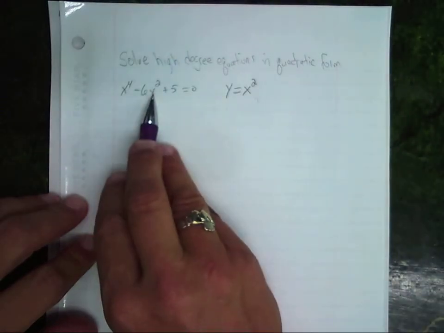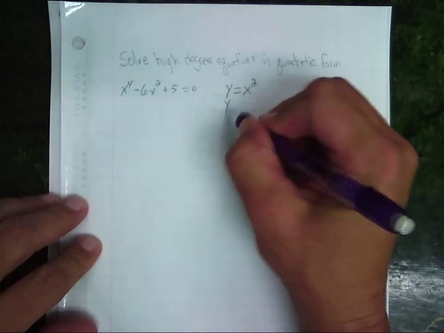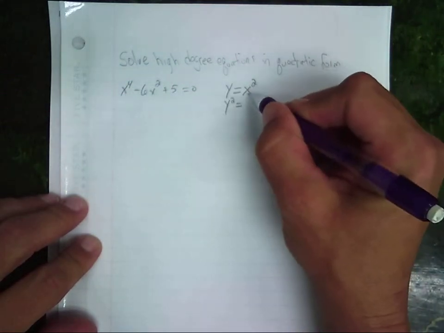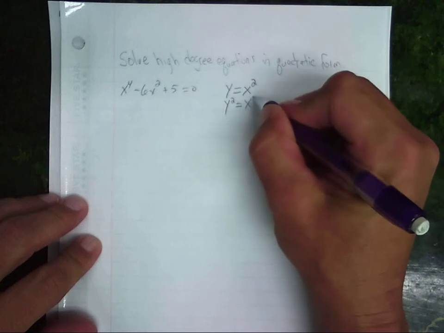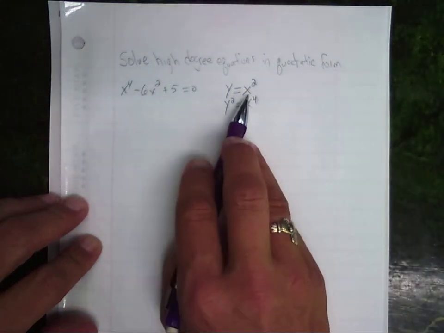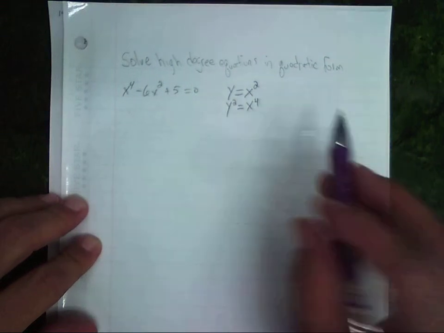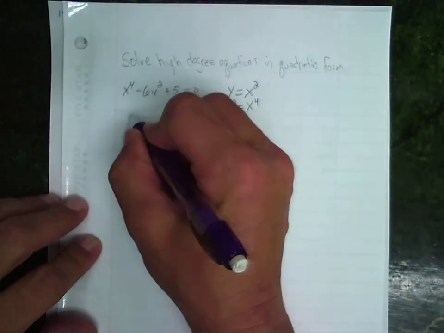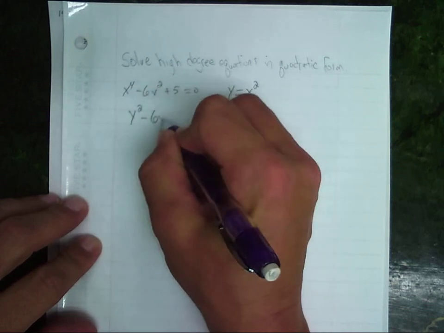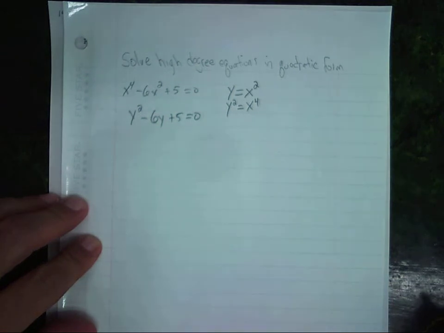Our x squared we're going to replace with a y. Y squared, squaring the y, squaring x squared, would give me x to the fourth. So now I have something to substitute for x squared and something for x to the fourth. Making those substitutions, I get y squared minus 6y plus 5 equals 0.